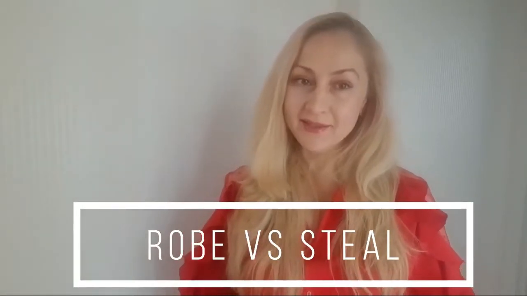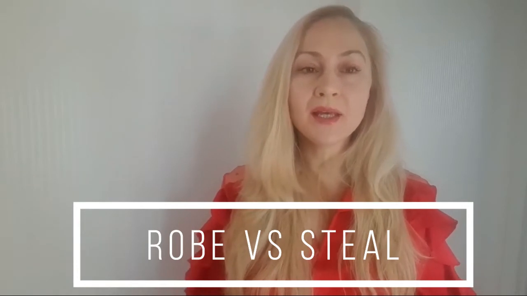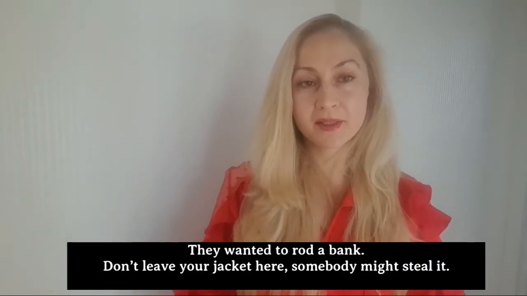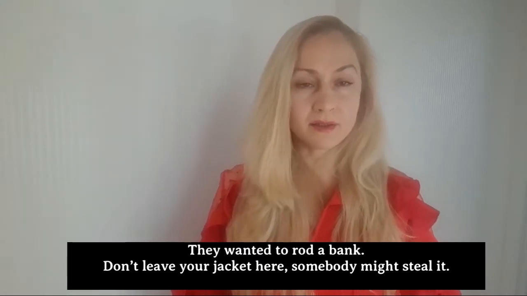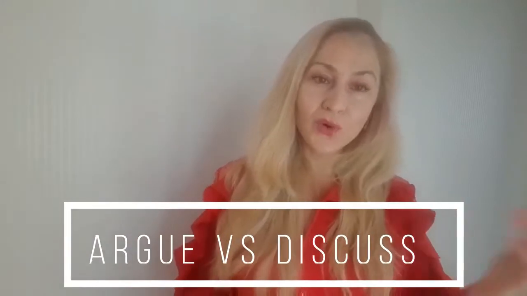Another verbs, rob or steal. We use rob when we mean take something from a person or place by threat or force. Steal means to take some money or property that doesn't belong to the person. For example, they wanted to rob a bank. Don't leave your jacket here. Somebody might steal it.